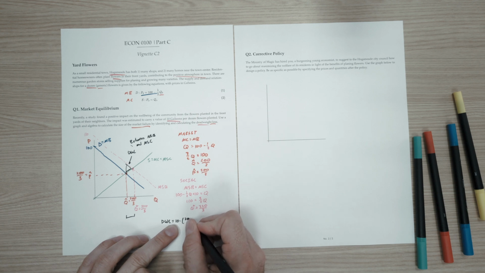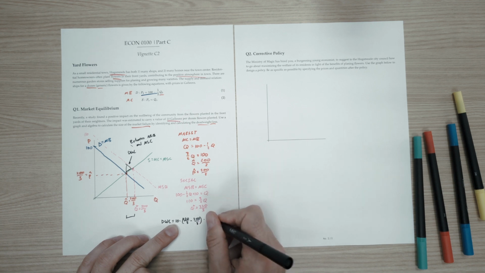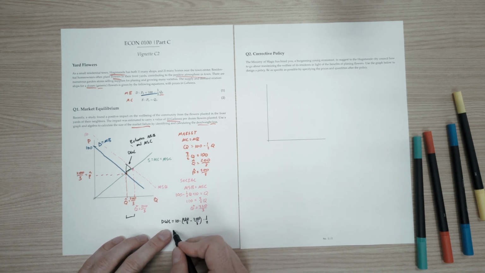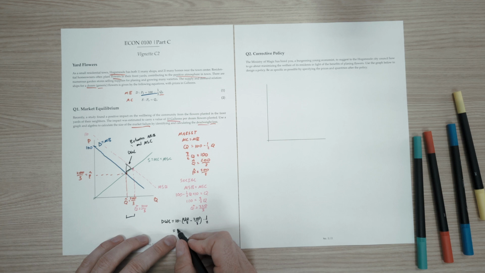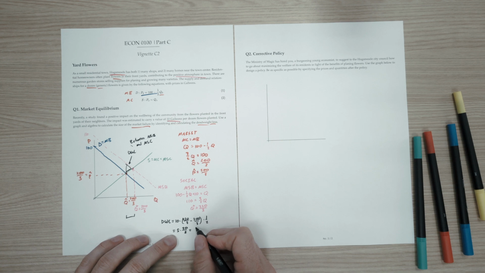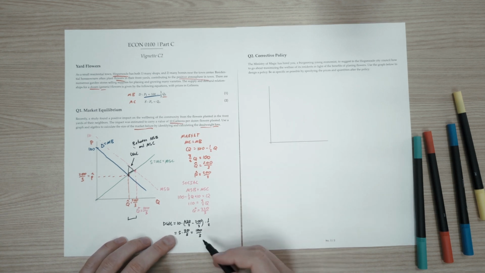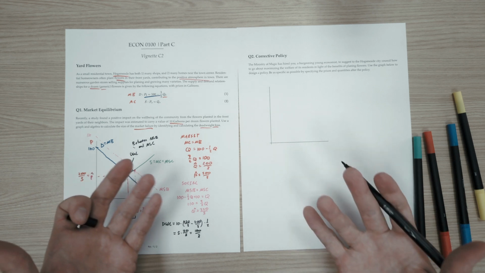So that's 220 over 3 minus 200 over 3. And then we just multiply this by 1/2. So this is 5 times 20 over 3, which comes out to be 100 over 3. Nice. So there's our deadweight loss.